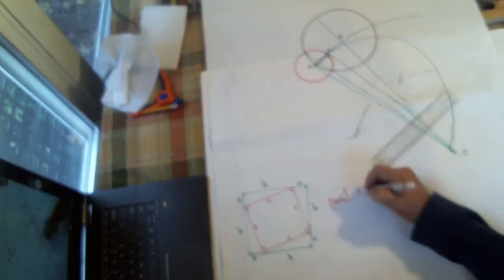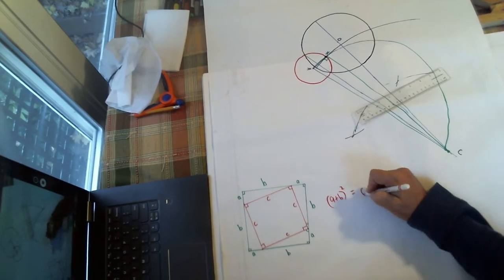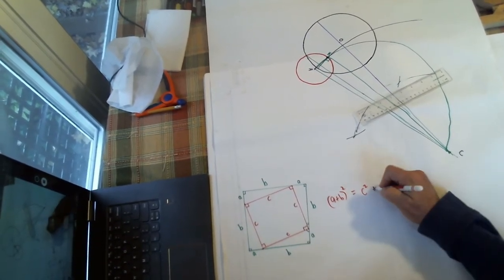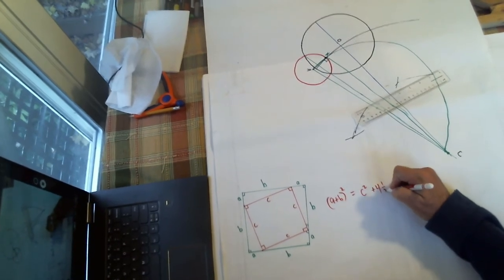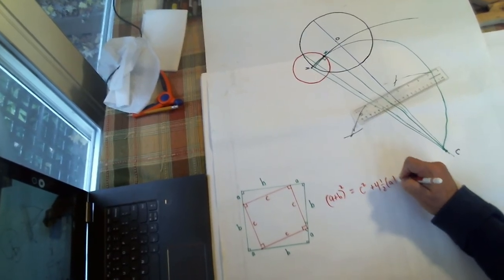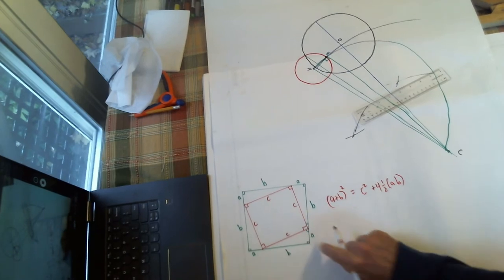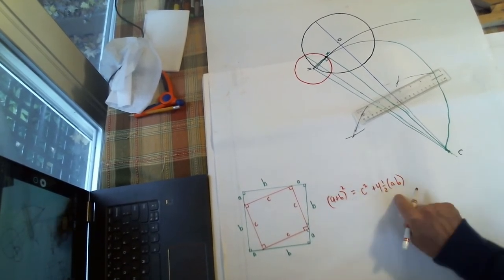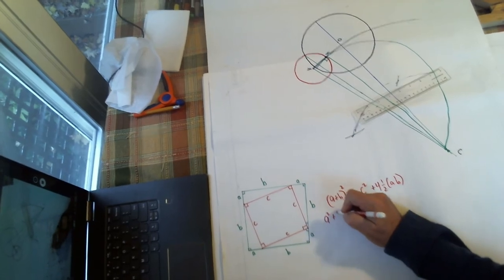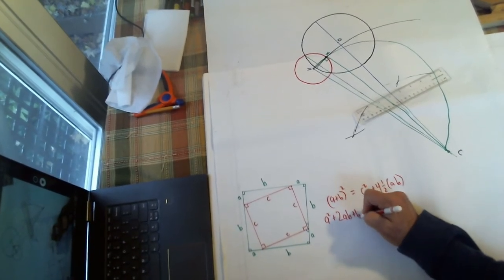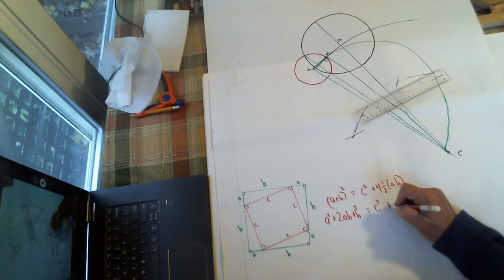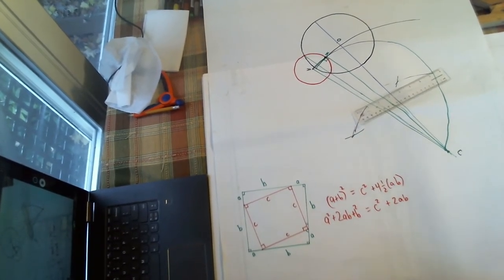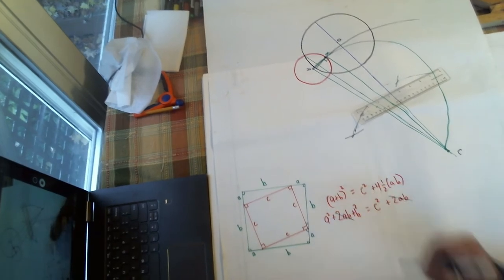squared. And it's also equal to the sum of this square, which is just c times c, plus 4 copies of the triangle that has base and height a, b. So 1/2 base times height. So these two things must be equal. Well, this is a squared plus 2ab plus b squared, and this is c squared plus 2ab. Well, you can subtract the 2ab from both sides. That's a very famous and easy proof of the Pythagorean theorem.